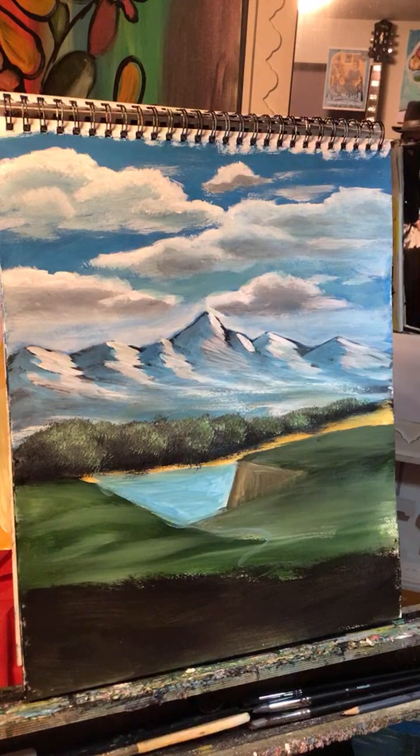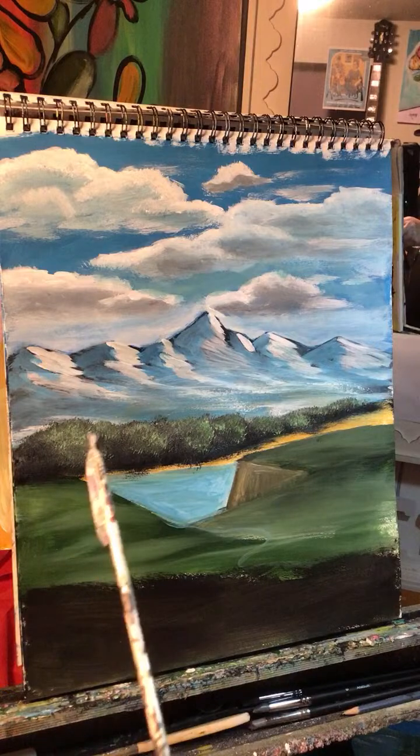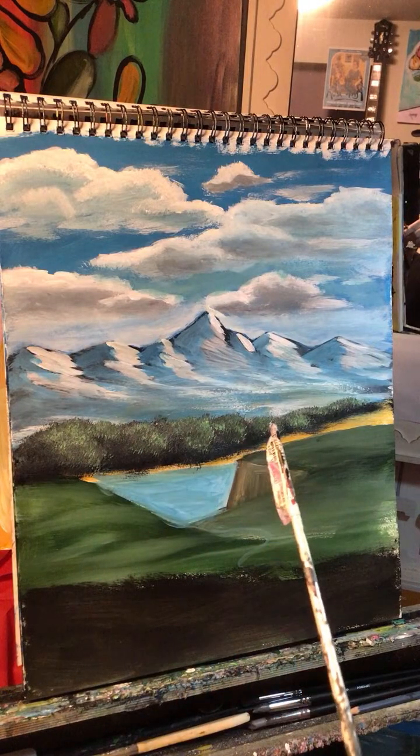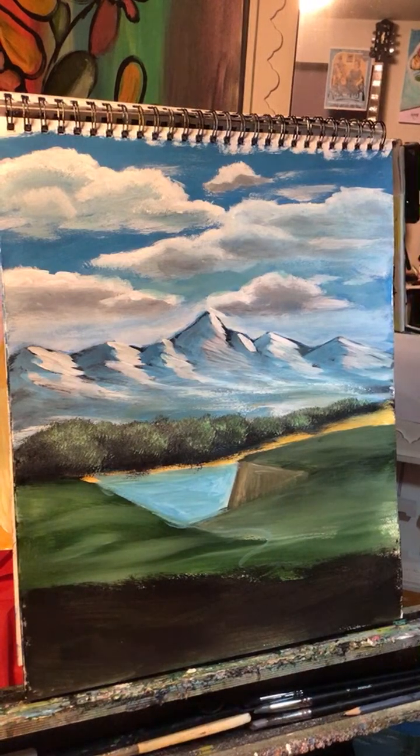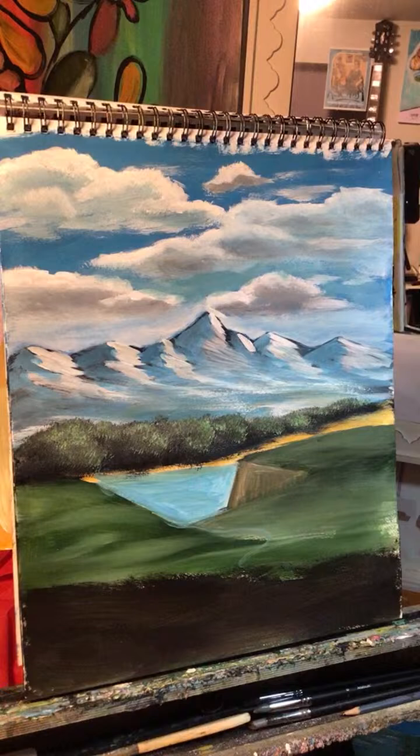Good thing I caught it. That looks cool now with the green. So it looks like I put some trunks in. I'll put a few trunks with like a white mixture of white and burnt umber.